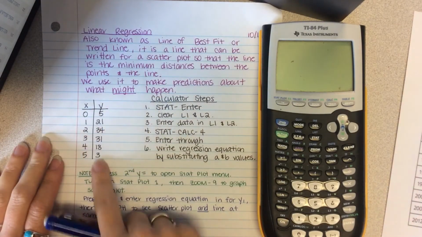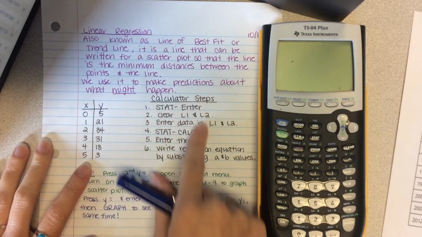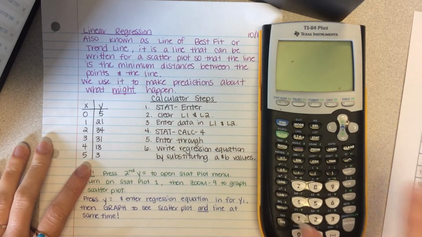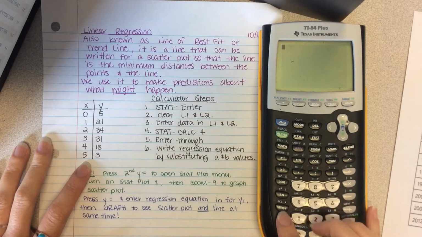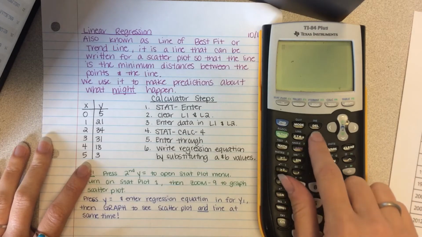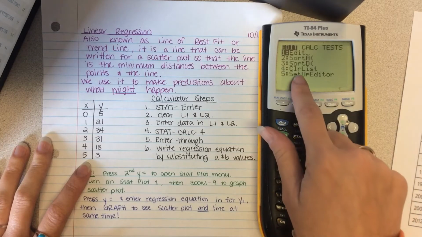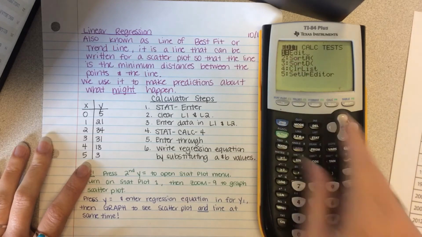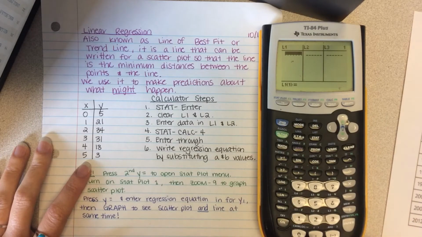So we're going to use this table here, and we're going to follow the steps on the calculator. I just want you to follow along with me as we do this. So I'm going to turn my calculator on, and the first step is to press Stat and Enter. The Stat button is right here below Delete, so I'm going to press that, and then we're going to press enter to go into Edit there, and it's going to pull up our list.